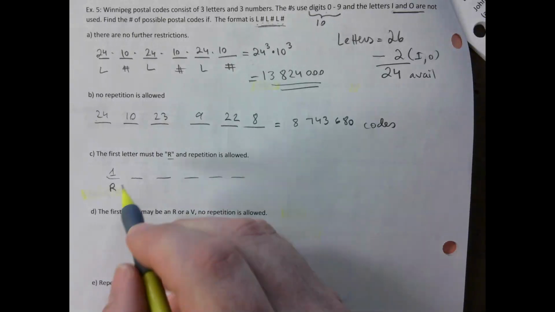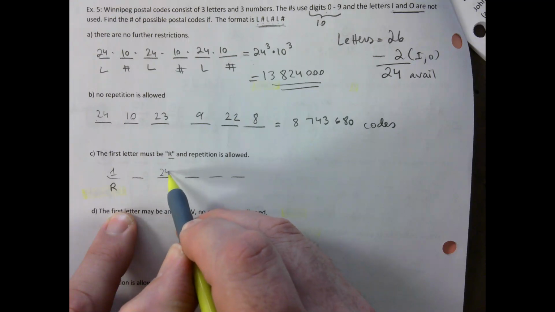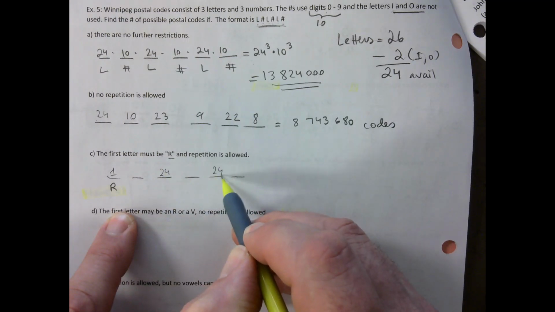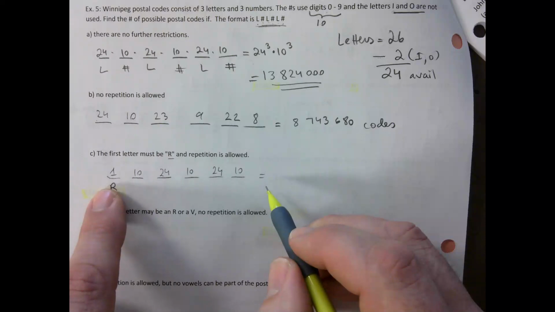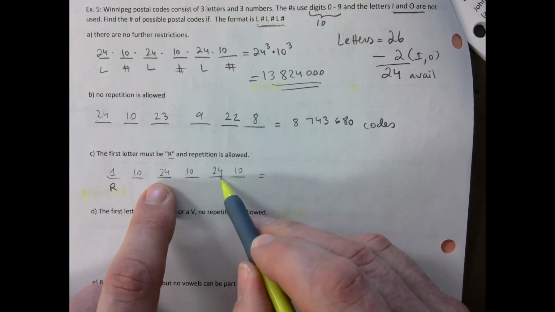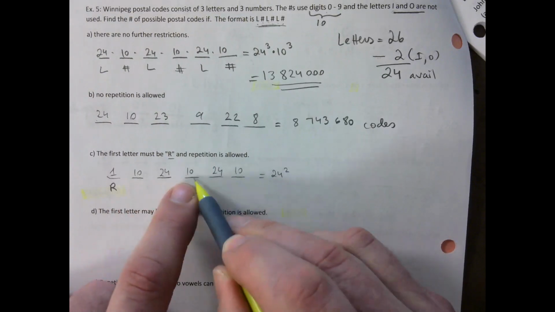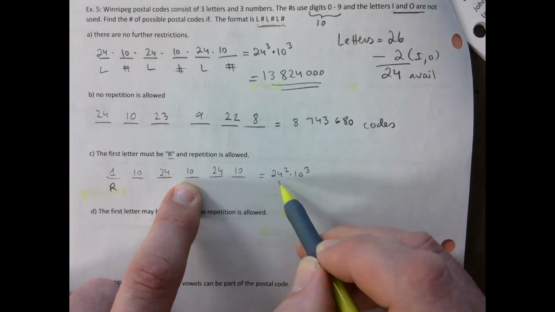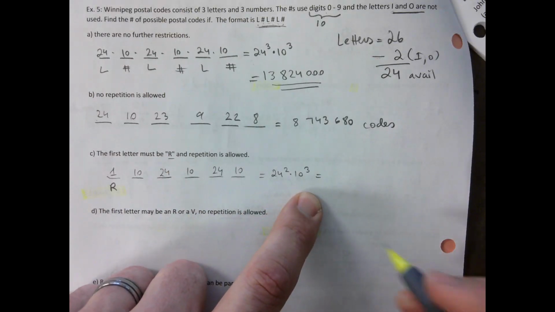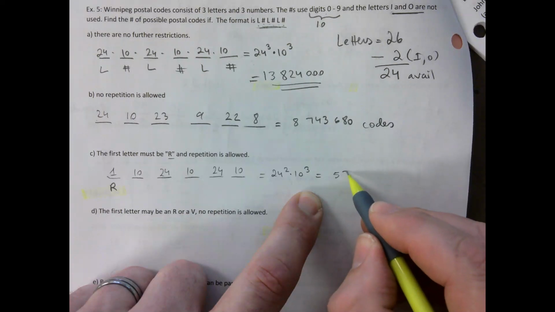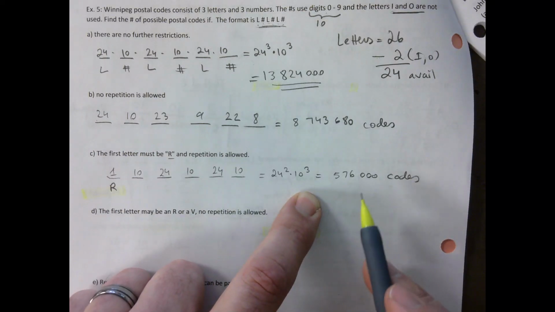Okay. And then repetition is allowed. So for this letter here, we would go back to 24 and then 24 like that. And this would be 10, 10, and 10 like that. Okay. If you multiply this out, maybe if you want to go a little shortcut, 24 happens 2 times, 10 happens 3 times, right? So 24 squared times 10 squared, so you don't have to type in all of them individually. That's 576,000 codes.